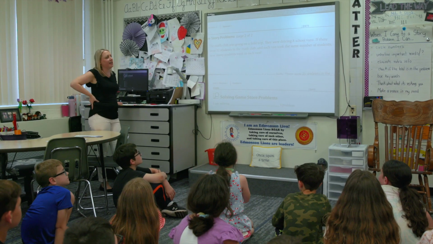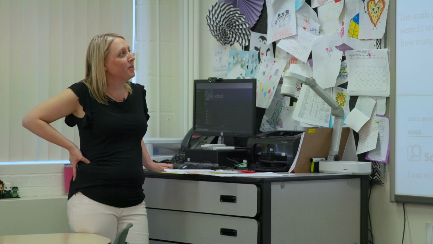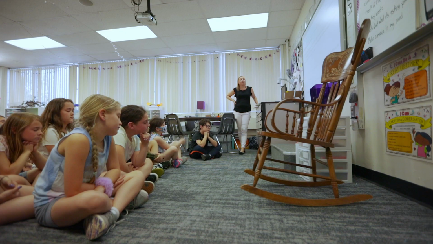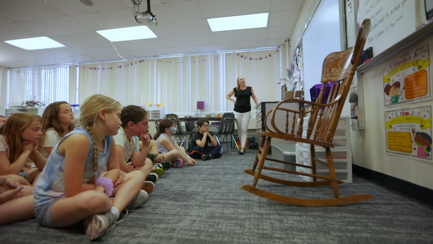Everybody close your eyes and kind of picture that happening in your head. You're going on a field trip and they're going in school vans. We go on a bus, but they're going in vans. And there's a bunch of students. Each van took the same number of students. How many students were in each van?